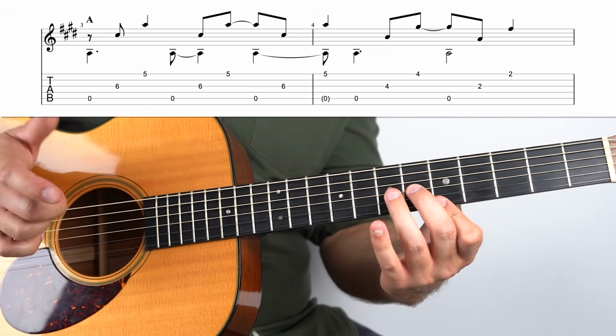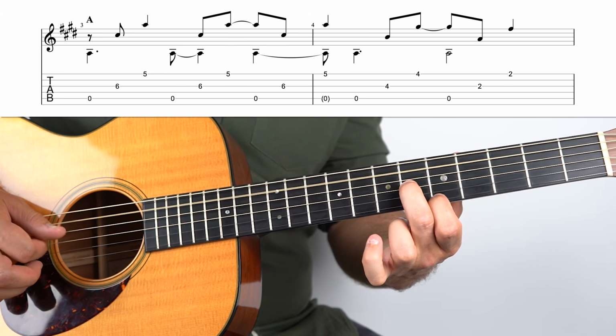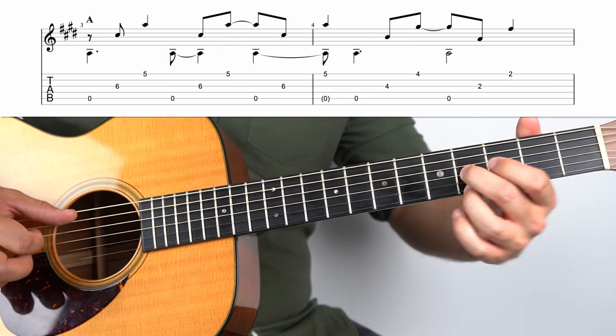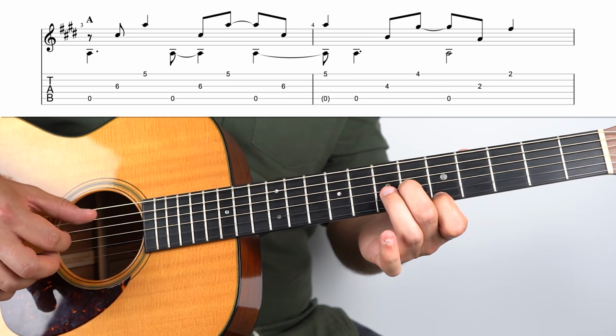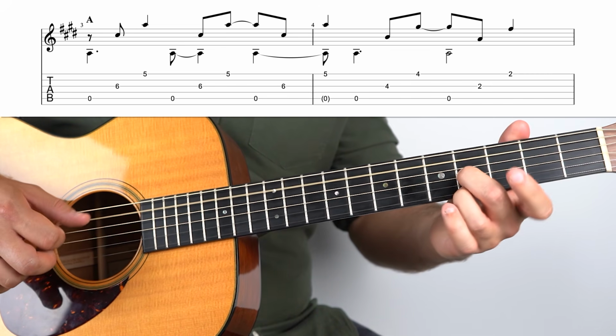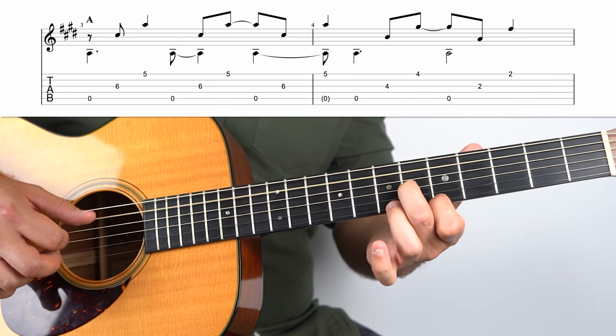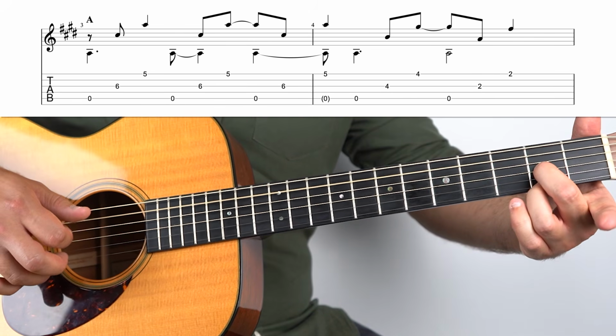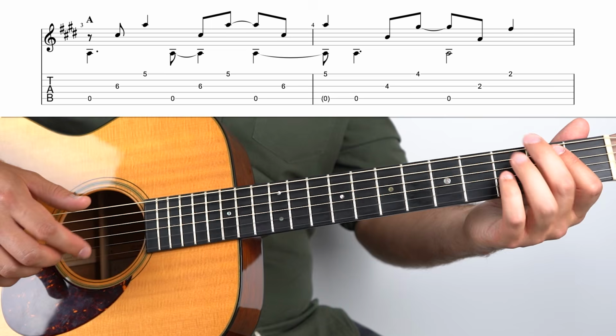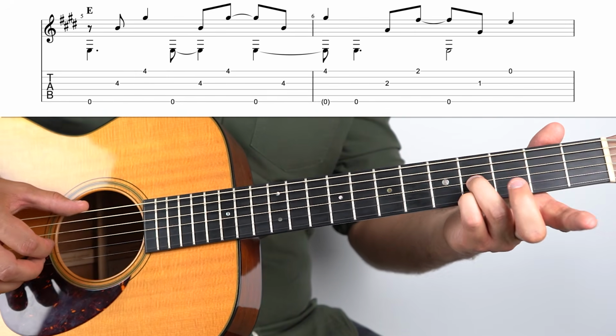Okay, so same in the picking hand though. Yeah, so 3 times here, 1, 2, 3, and then once and once. Then count 1 and 2 and 3 and 4 and 1 and 2 and 3 and 4. And then we go back to the E and do that exactly the same as the first time.